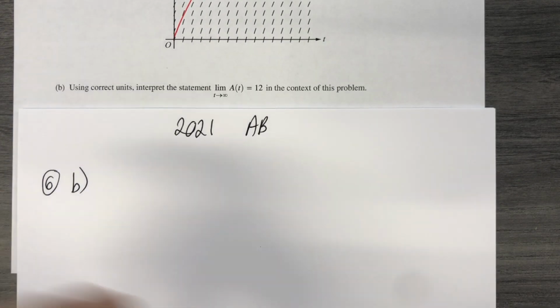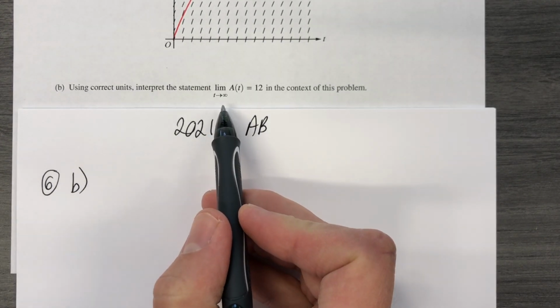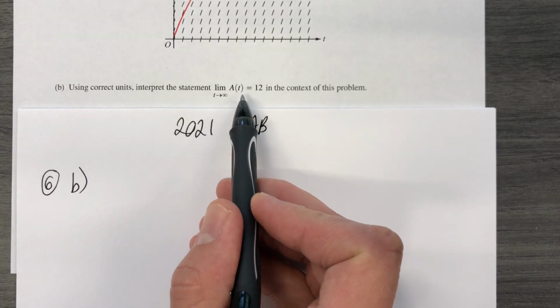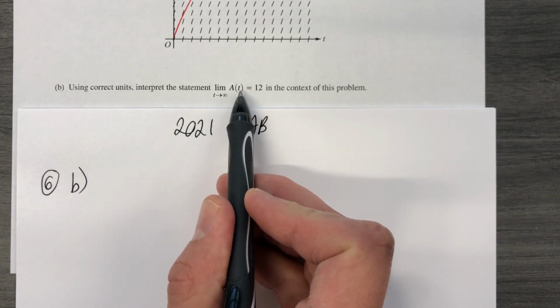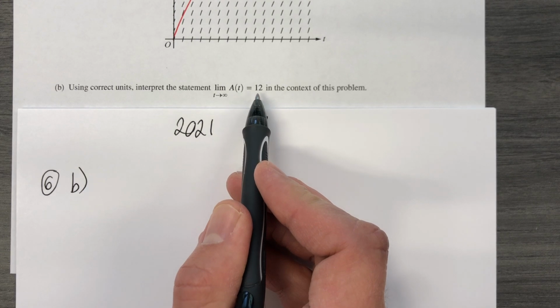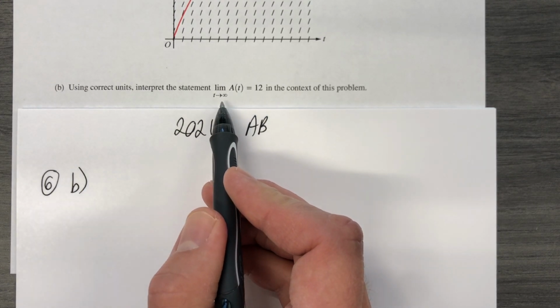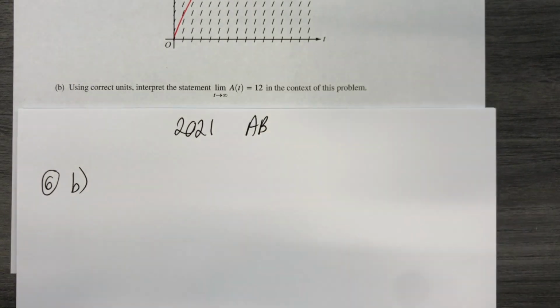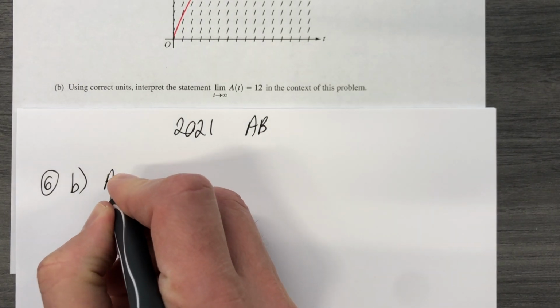Okay, so as time increases, so as time goes towards infinity, the number of milligrams of medication in the patient, this is what we're dealing with. This is the quantity of medication measured in milligrams, and they do want us to use units, approaches 12. So basically as time goes on, we get closer and closer to 12 what? Milligrams. So I'm going to use that as a sentence. Write it in a sentence.